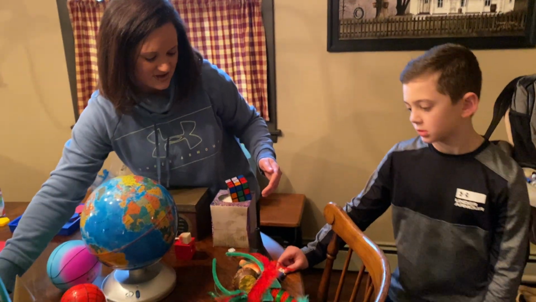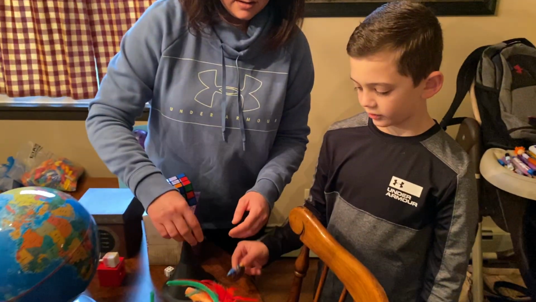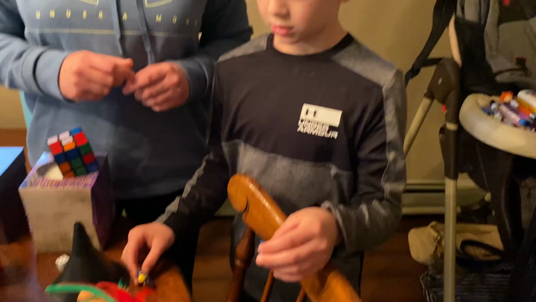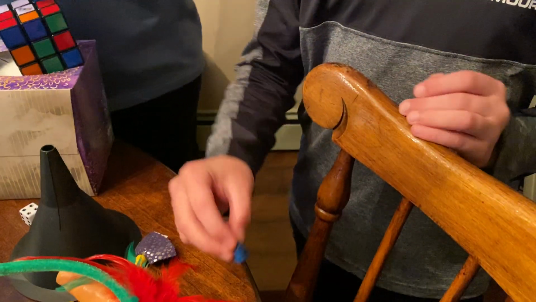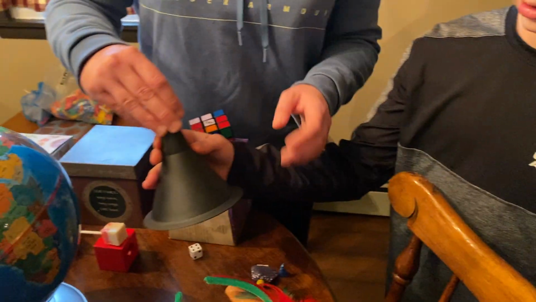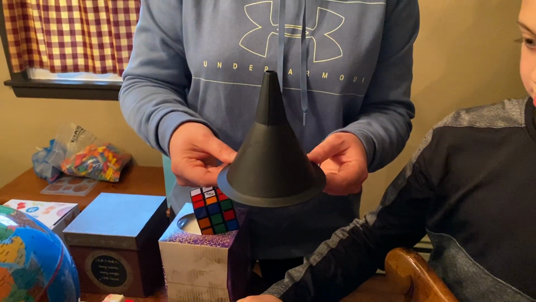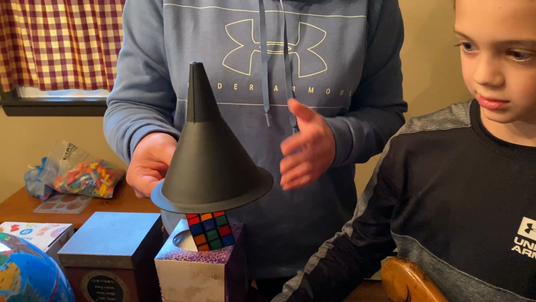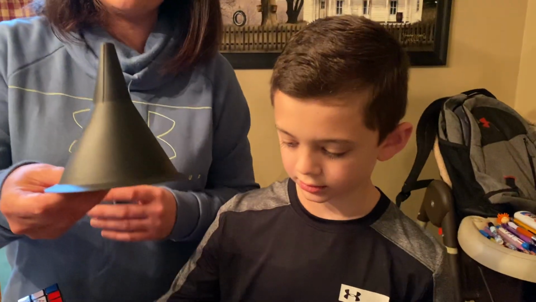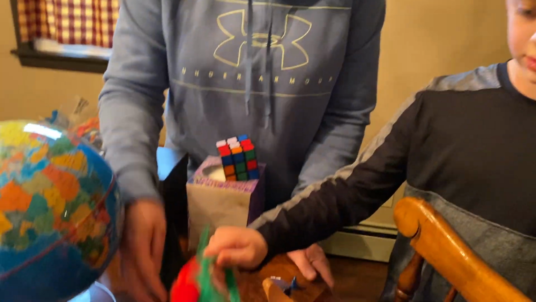And then what other ones do we have, Brady? We have a wizard hat. A little Lego wizard hat that comes to a point. Can you hold it up, honey? Okay. We have a witch's hat. Yep, this is a funnel, but I was looking for a witch's hat, and it would be black like this, like a witch's hat. You might have that at your house, so I used a funnel in place of a witch's hat. Okay, what else?